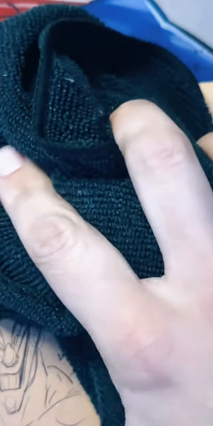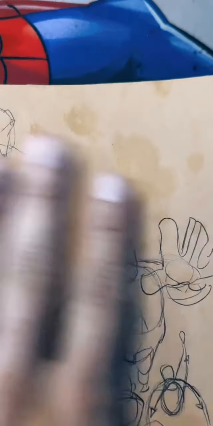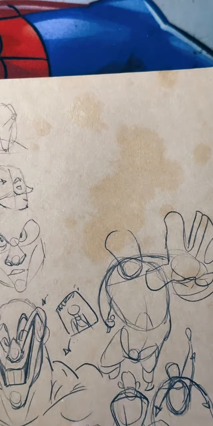Oh no, I got my coffee all over my sketchbook. Oh no. Whatever shall I do? It is liquid. Well, now I have guidelines. Now I have some guidelines to draw some cool stuff. Now I have a challenge upon me.